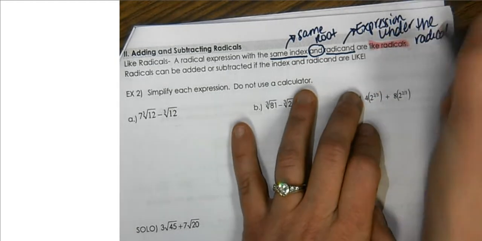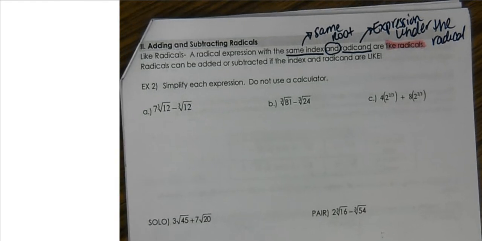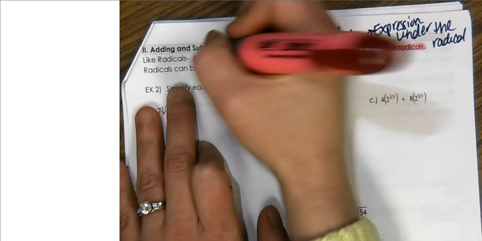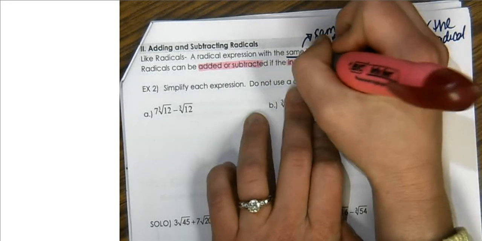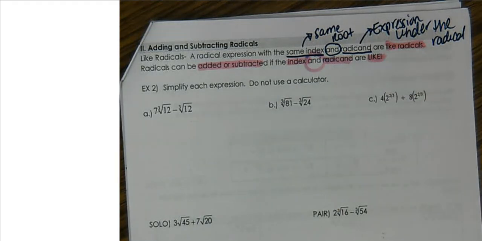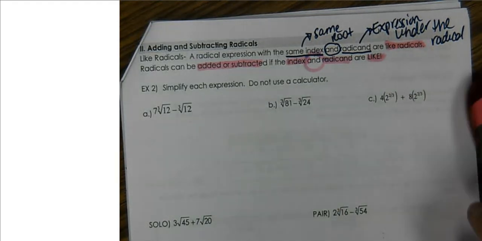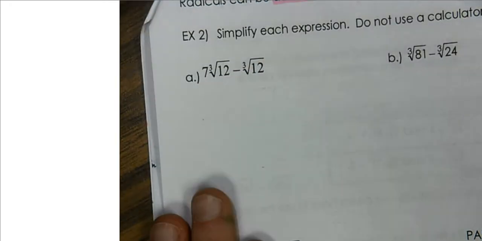The only way for us to add or subtract radicals is if they are alike. So radicals can be added or subtracted if the index and the radicand are the same. Let's go ahead and look at example number 2. In example number 2, letter A, we want to add or subtract the expression and write it in simplified radical form. Once again, we don't want to use a calculator.